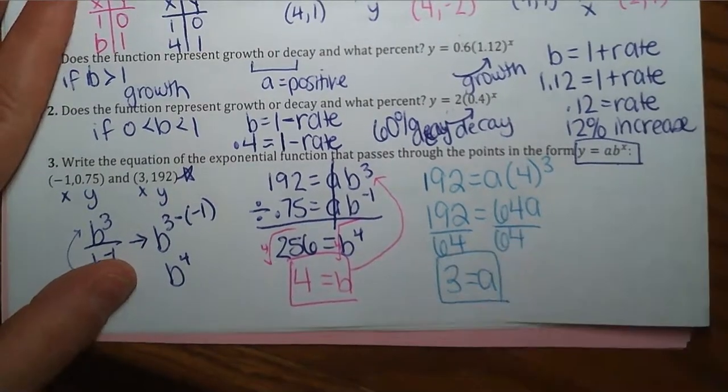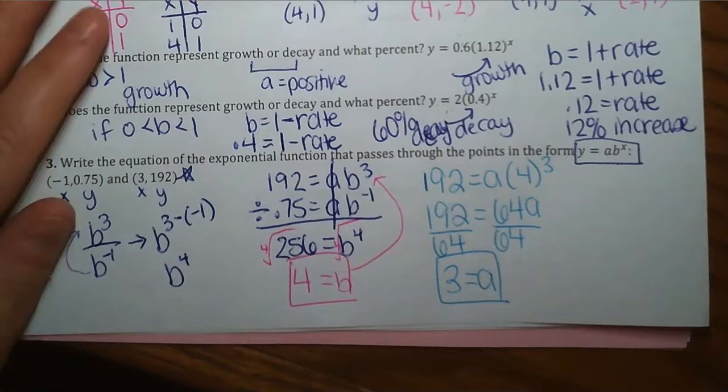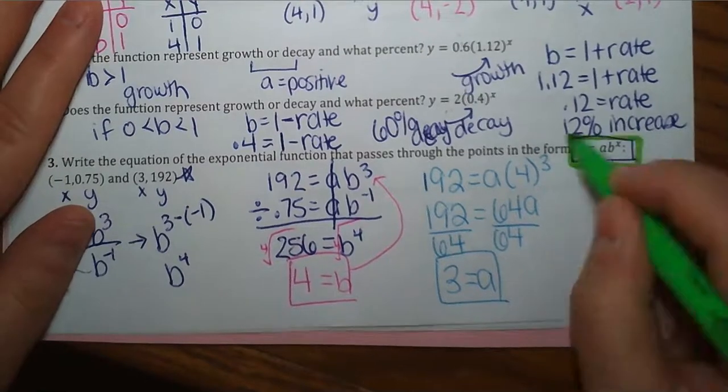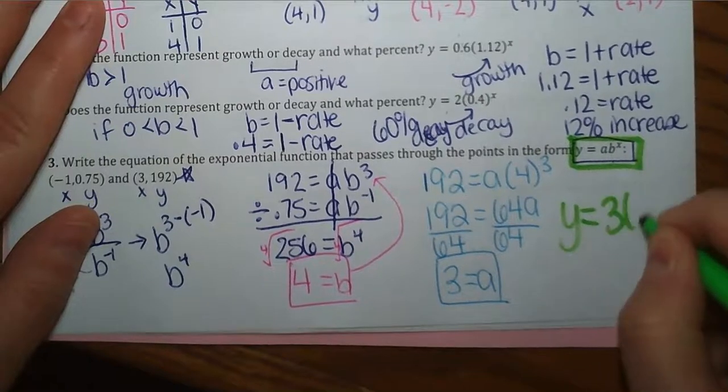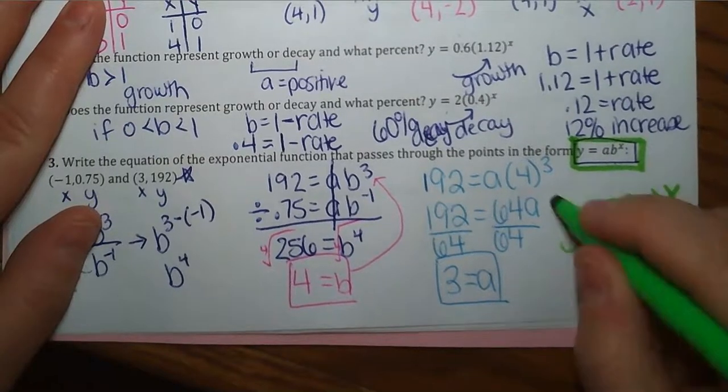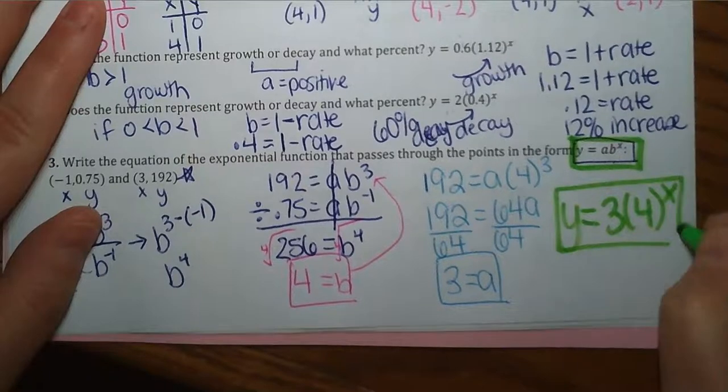Now, my actual answer to the question, I want it in this format. So my actual answer to the question, y equals 3 times 4 to the x, replacing a with 3 and b with the 4.